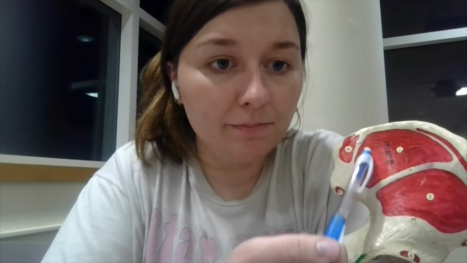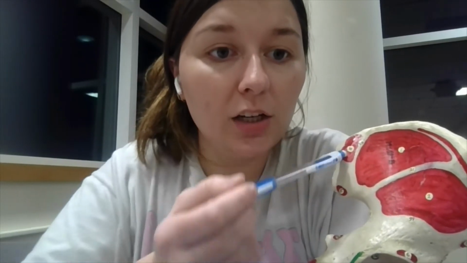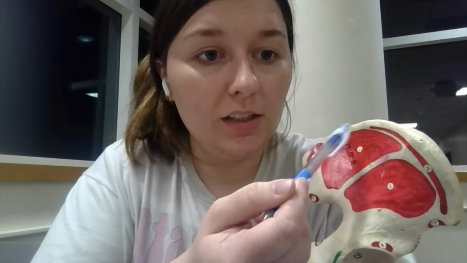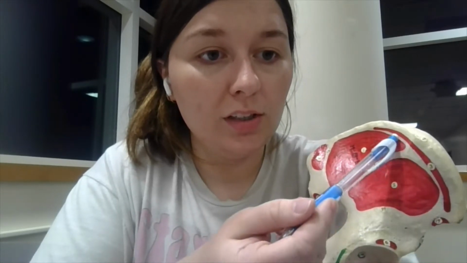Following the gluteus medius, you're going to see the posterior gluteal line. And following that posterior gluteal line, we're going to find the gluteus maximus. Now along the iliac crest, we're going to find the origin for the tensor fasciae latae.